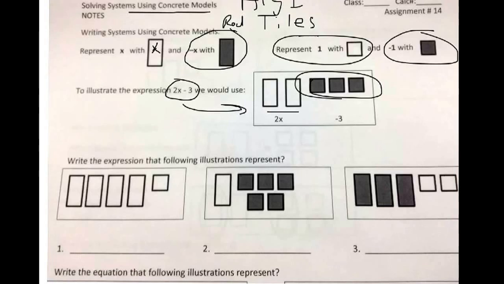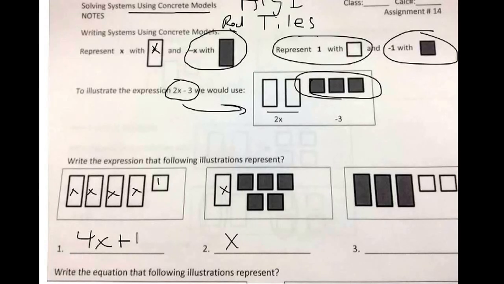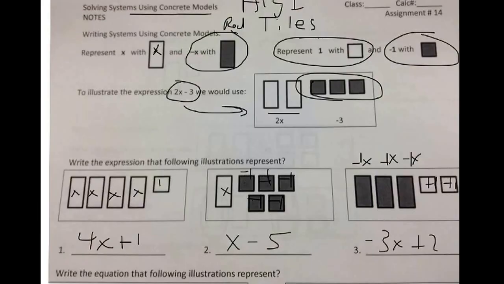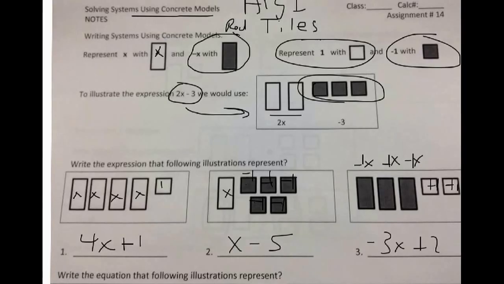So when we go down and start looking at these, example 1 here, you have 1x, 2x, 3x, 4x, so this is 4x plus a single 1. In the second one here, you have 1x, and then you have negative 1, negative 1, negative 1, negative 1, negative 1, which is 1, 2, 3, 4, 5, negative 5. Here, this is a negative x, negative x, negative x, so that's 1, 2, 3, negative 3x's, and then plus 1 makes plus 2. Okay, pretty easy just to get the idea of how to use an algebra tile.